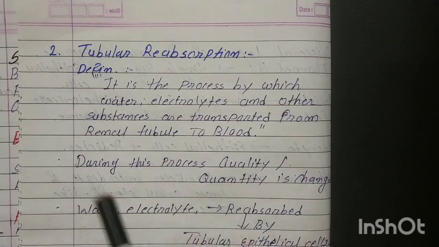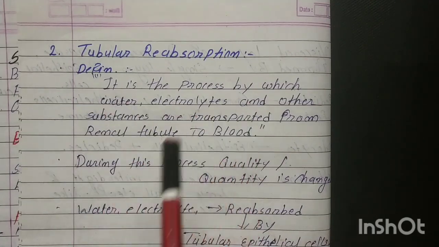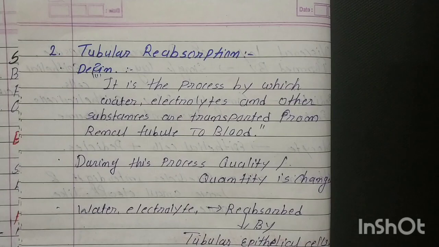Let's see the definition. The name itself suggests that reabsorption occurs when the filtrate comes into the tubular portion of the nephron. It is very big in quantity and in quality also. There is much water in it, but we don't excrete that much water and electrolyte, or very special substances, from our body.